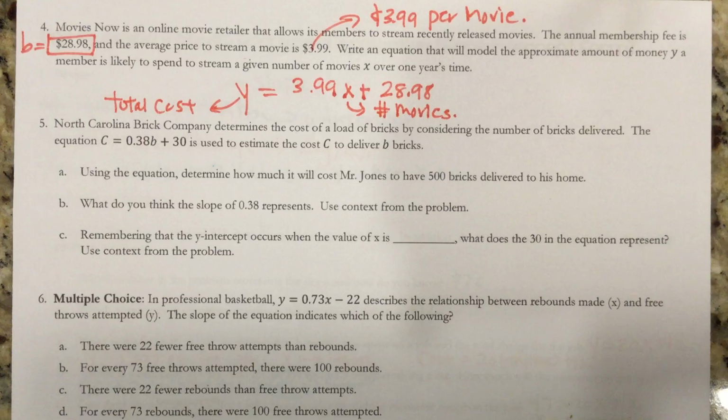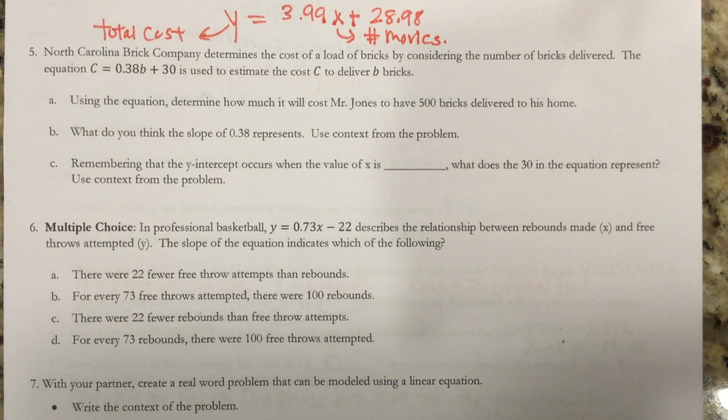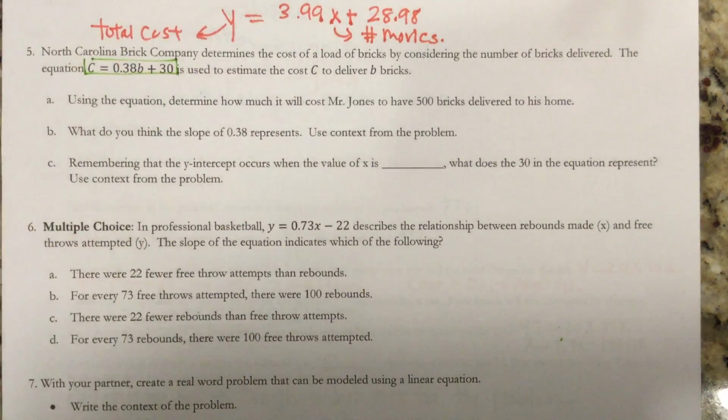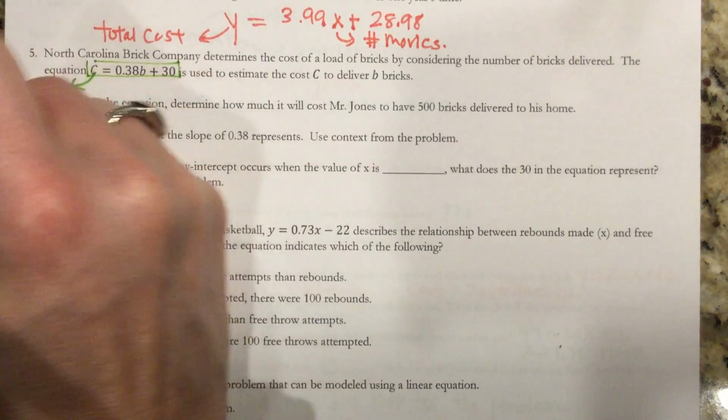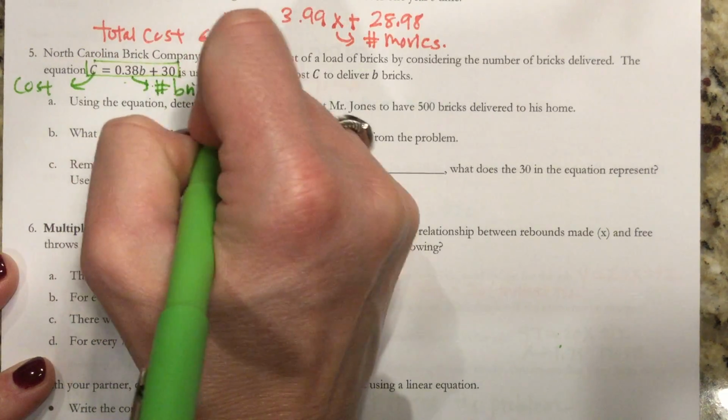Number 5, North Carolina Brick Company determines the cost of a load of bricks by considering the number of bricks that are going to be delivered. The equation C is equal to 0.38B plus 30, notice that's in slope-intercept form, is going to be used to estimate the cost to deliver B bricks. So C is the cost and B is the number of bricks.